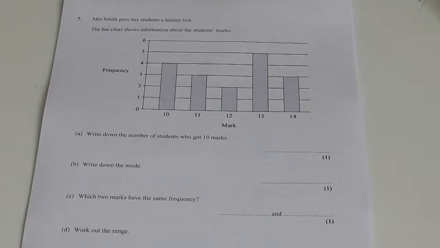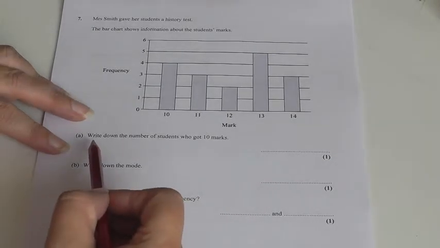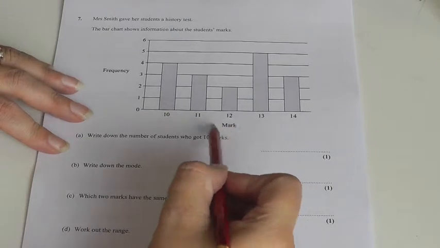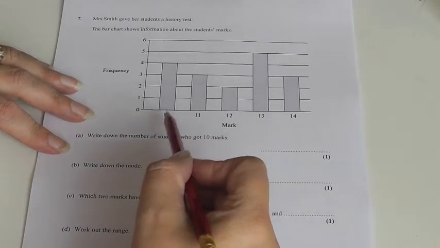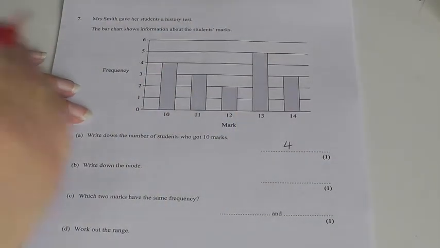Question 7 is based on a bar chart giving results from a history test. The first question asks to write down the number of students who got 10 marks. You need to look at the marks section of the bar chart, find 10, and then read off from the frequency. So 4 students got 10 marks.